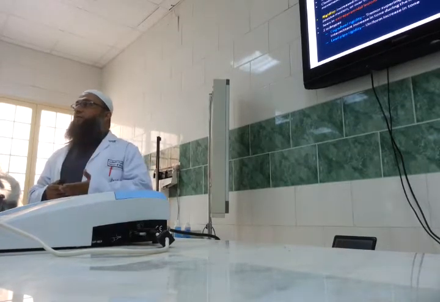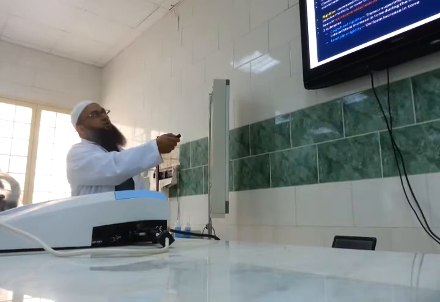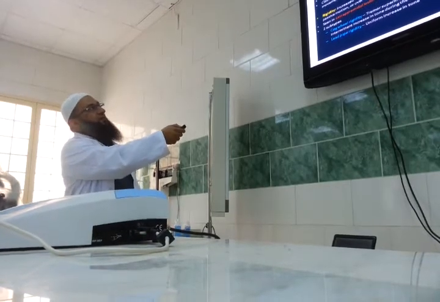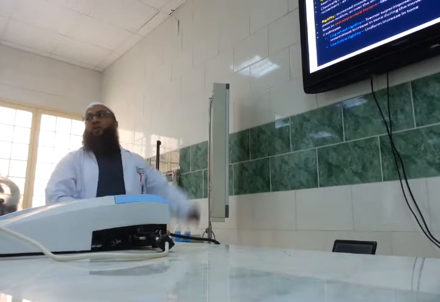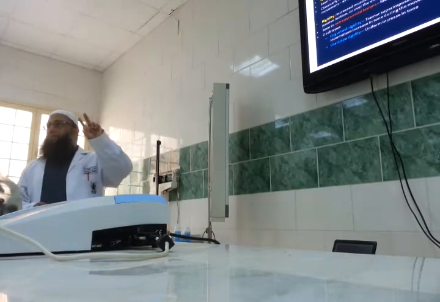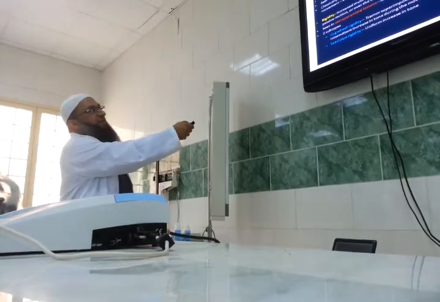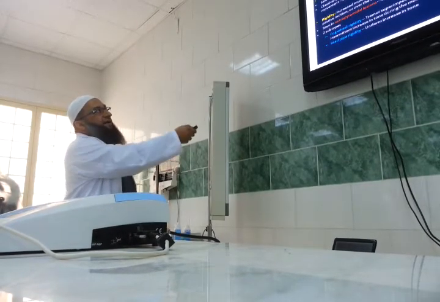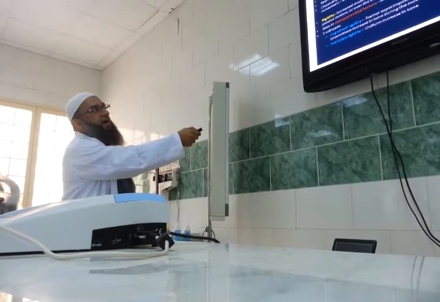In lower motor neuron, hypotonia. So there are two types of hypertonia, meaning increased tone. Two types: spasticity and rigidity. Spasticity, the classical example is the clasp-knife.